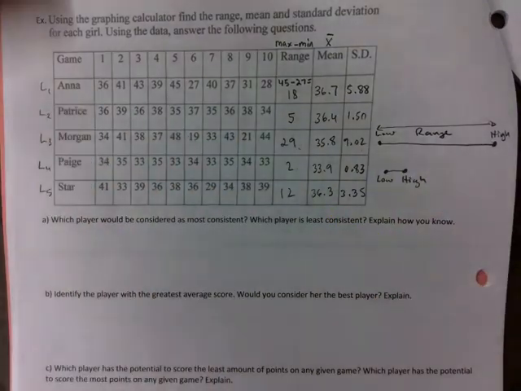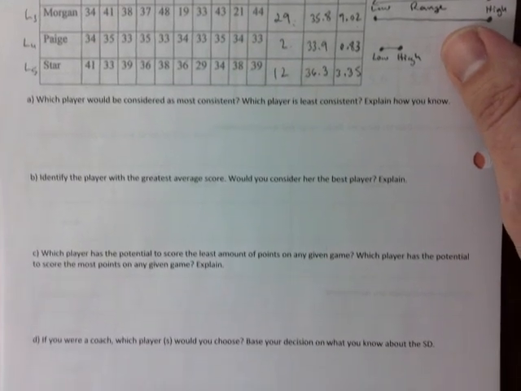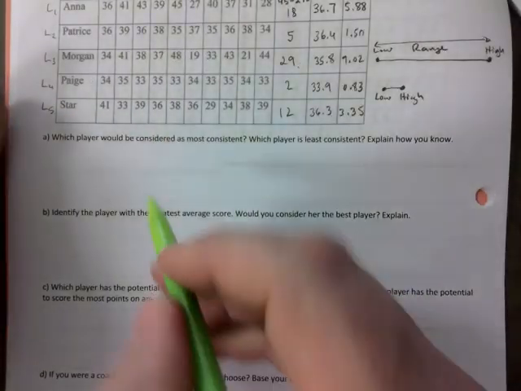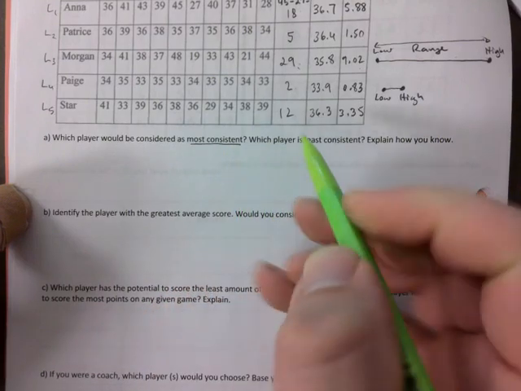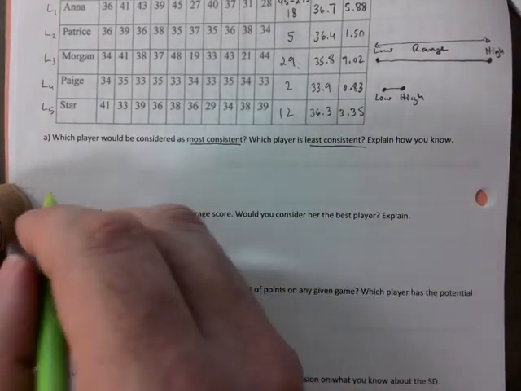Okay. So let's answer, and this is the meat and potatoes of today's lesson, right? I'm going to try to keep the table on there. We'll see. Which player would be considered most consistent? Okay, most consistent. Which player is least consistent? Explain how you would know specifically.